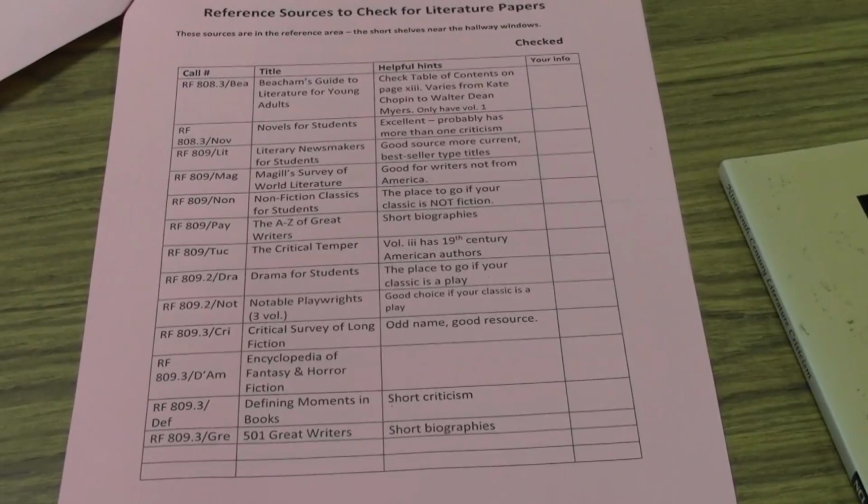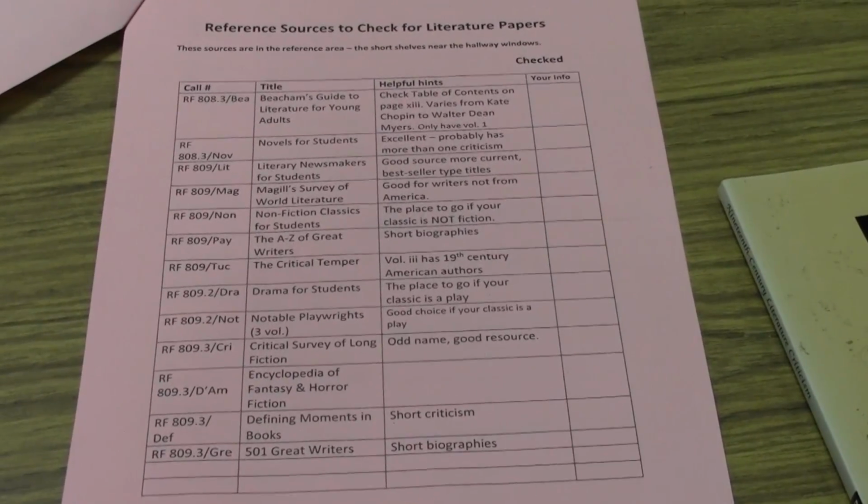If you turn the page of your packet, we'll then talk about the reference sources to check for literature papers. Ms. Yonkin, take it away. And again, this is the section where Mr. Crocker was running up and down the aisles.